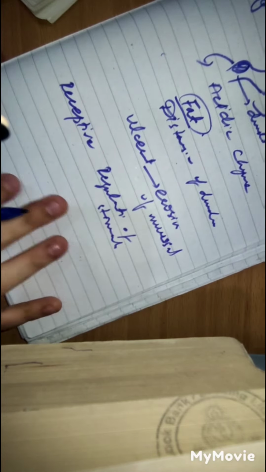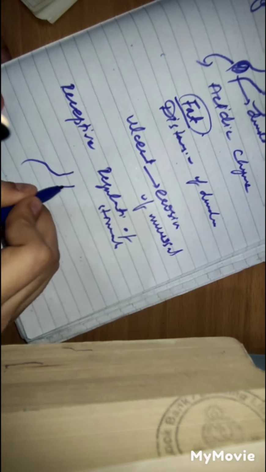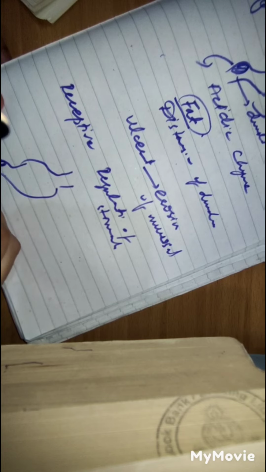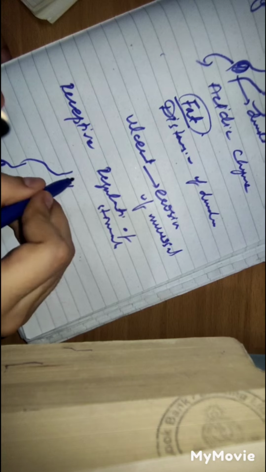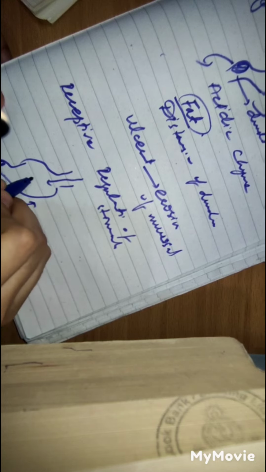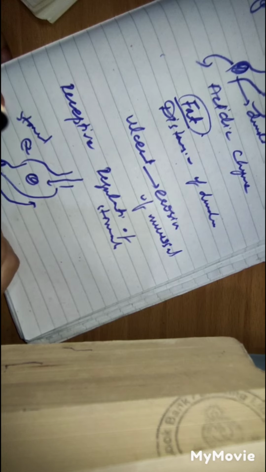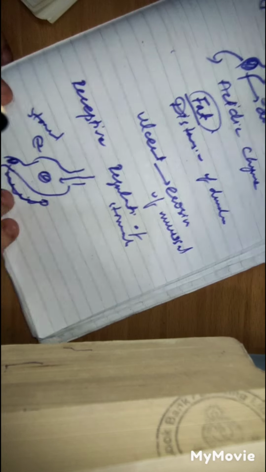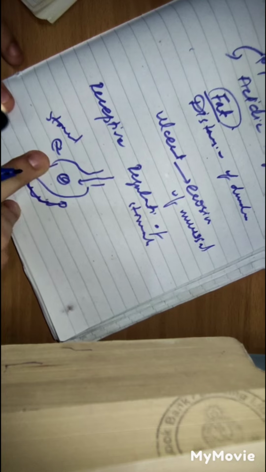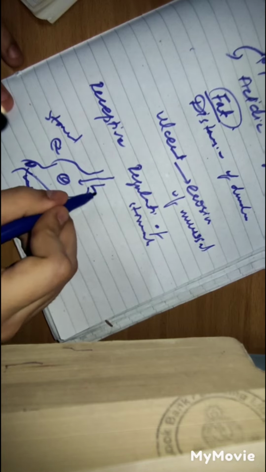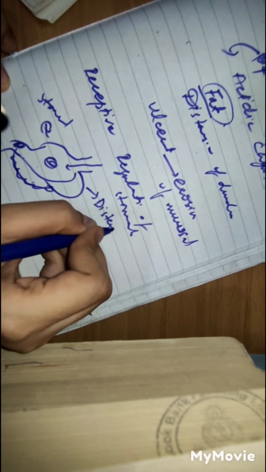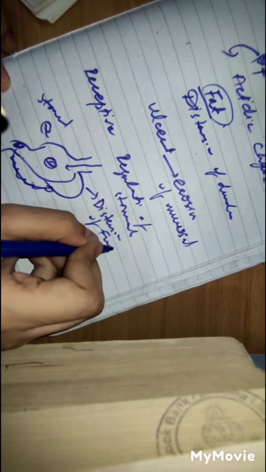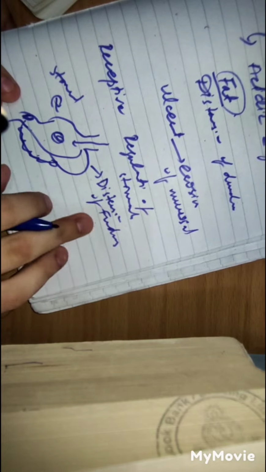In this type of reflex, what occurs when the food is in the small intestine? This will cause, when the food enters from the esophagus towards the stomach, this is the stomach. When food enters the stomach, as a result there will be distension of the fundus. This is the fundus region. So distension of the fundus. And who is responsible for this distension of the fundus?